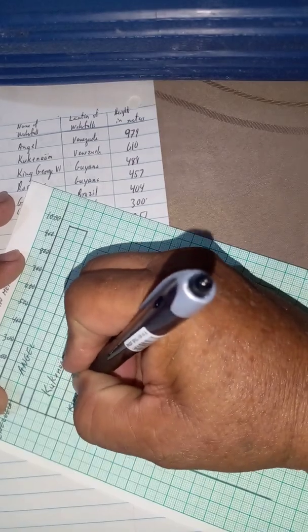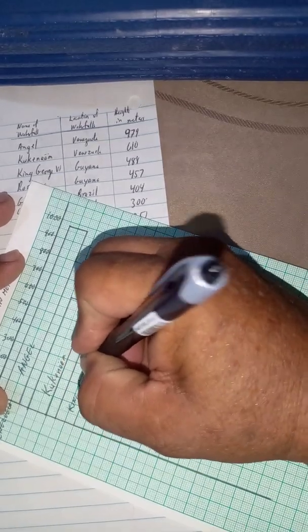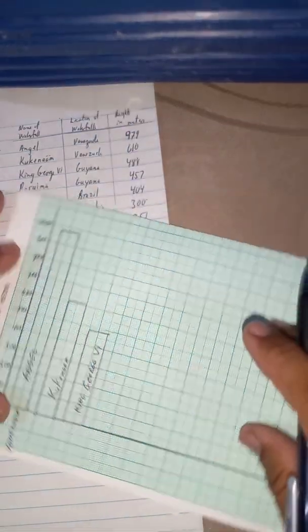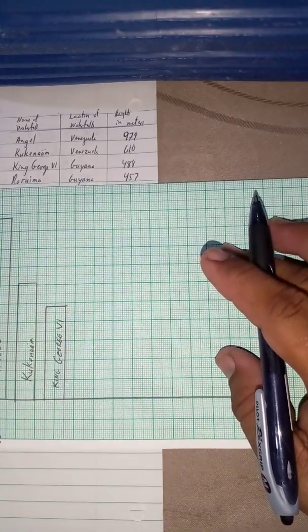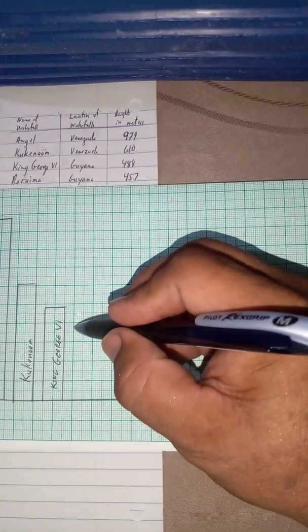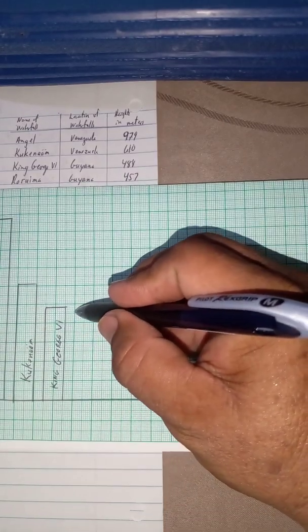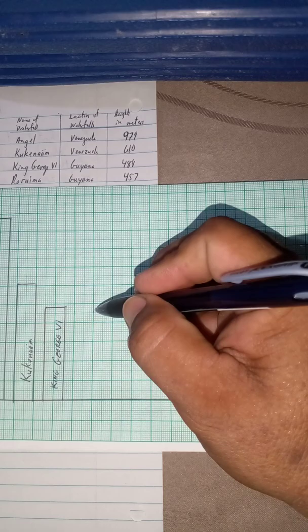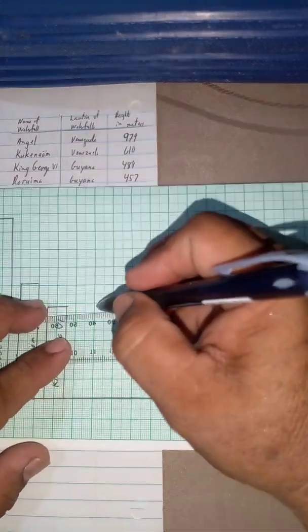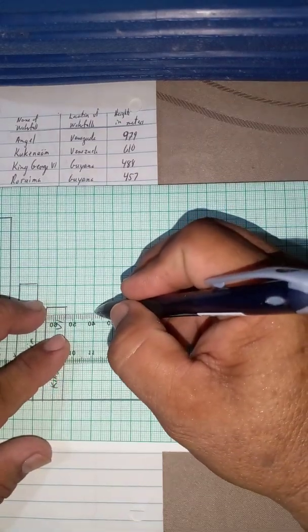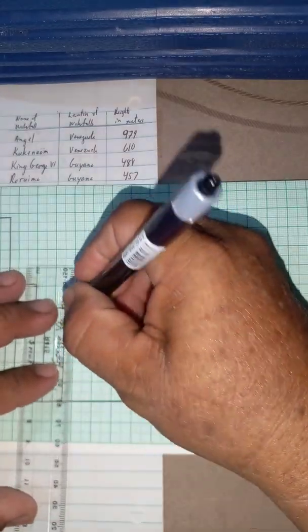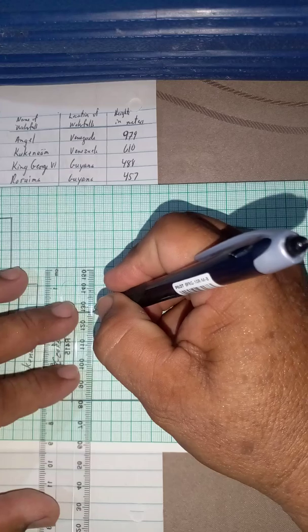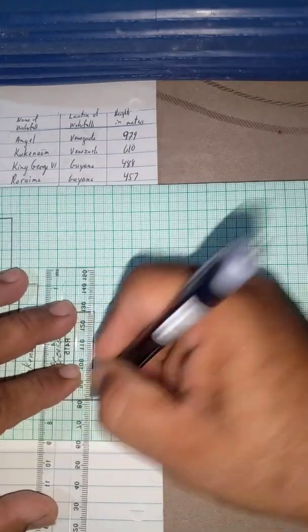King George VI. I'm going to go to the next one now, and that is 457. That's 400, 450, 460, somewhere around here, like in between. Again, like I said, it's just roughly that we're getting those lengths there, because obviously we will not be able to count unless we want to make the graph much bigger. Then yes, we can work with that.